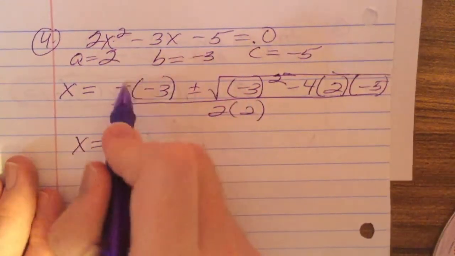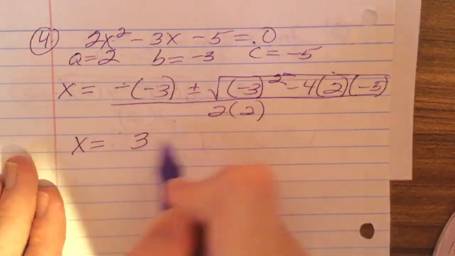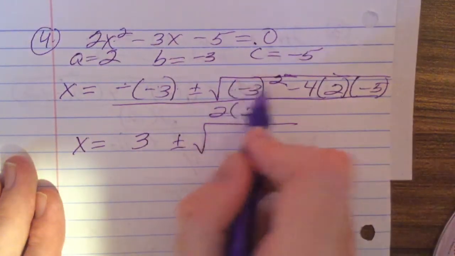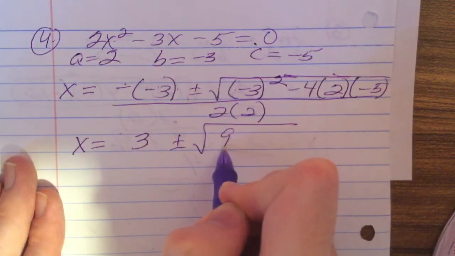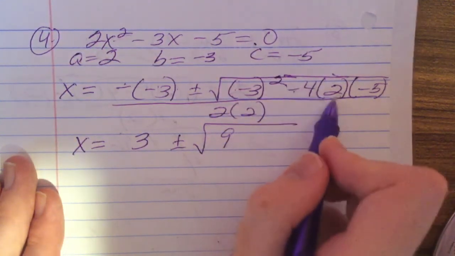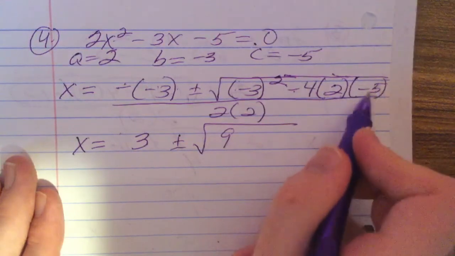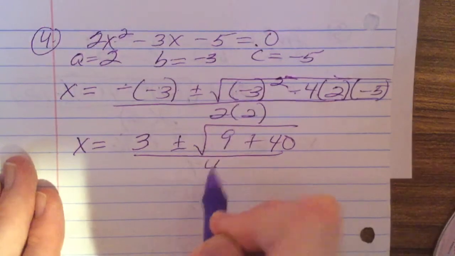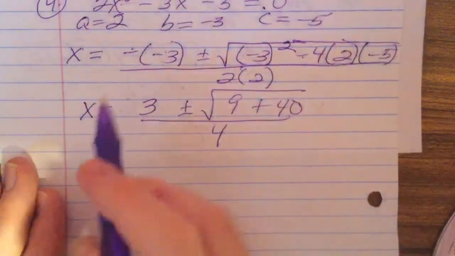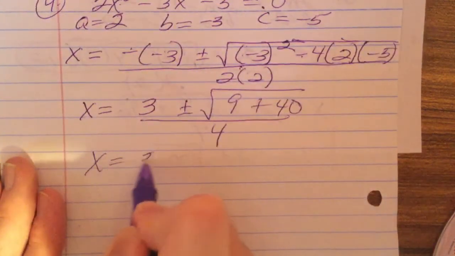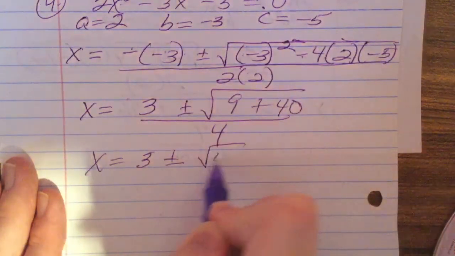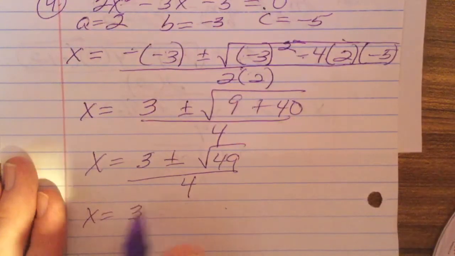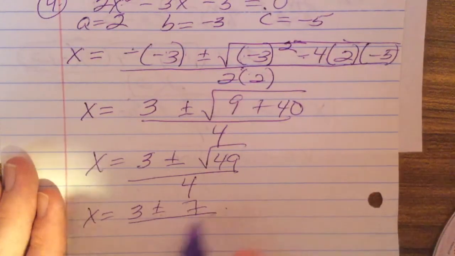Next line, x equals -3. The negatives cancel each other out, so there's a +3 now. Plus or minus the square root of parentheses -3 squared comes out as 9. -4 times 2 is -8. Times -5 is a +40. Divide all this by 4. That's in the denominator. Next line, x equals 3 plus or minus the square root of 49 over 4. The square root of 49 is evaluated as a 7, so we have 3 plus or minus 7 over 4.